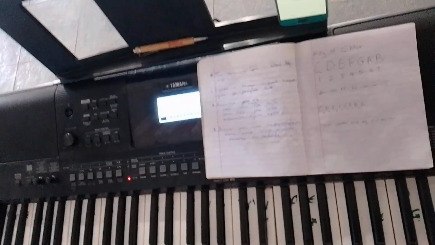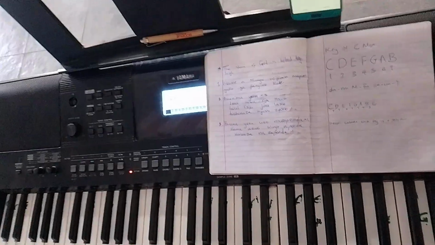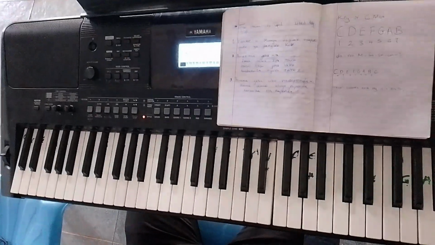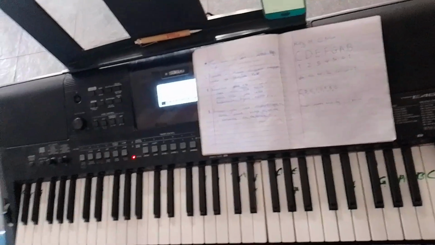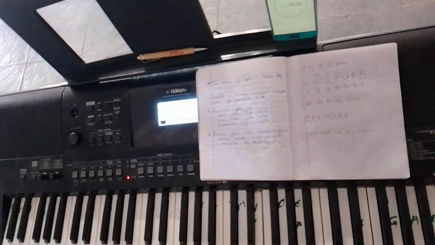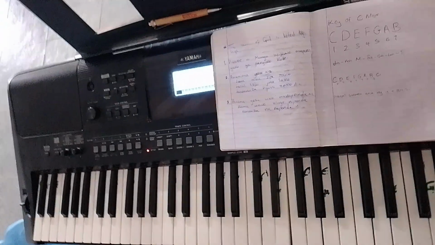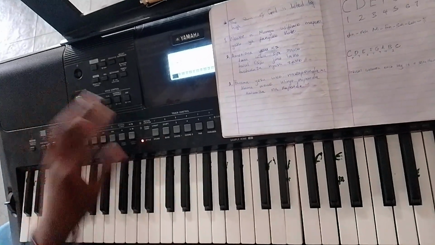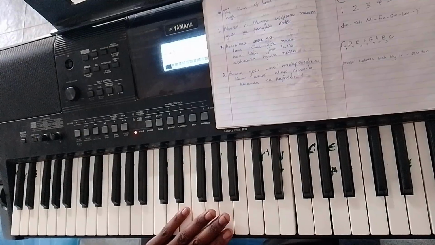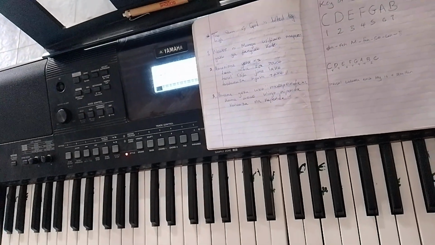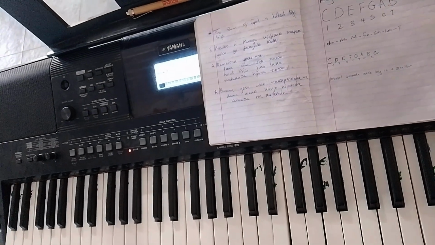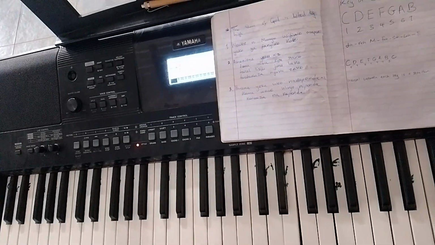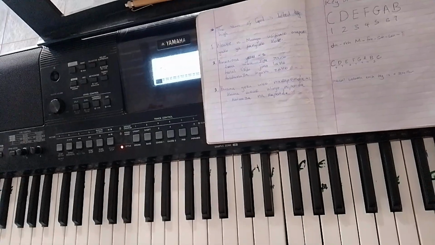Lesson 2, we are going to learn a scale. This is called the scale of C major. It is the simplest key. Why is it so simple? It is simple because it has no black keys. You don't need black keys in the key of C major. If you are a beginner, make sure you can play the key of C major.